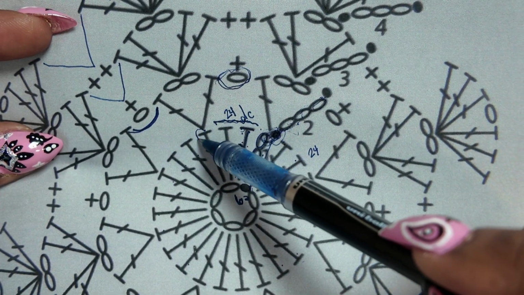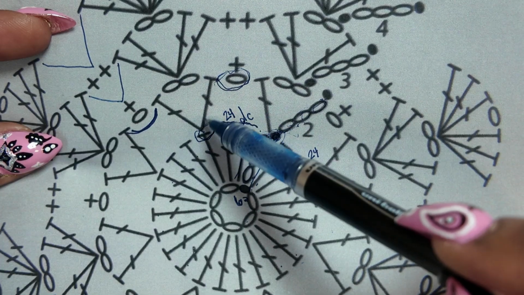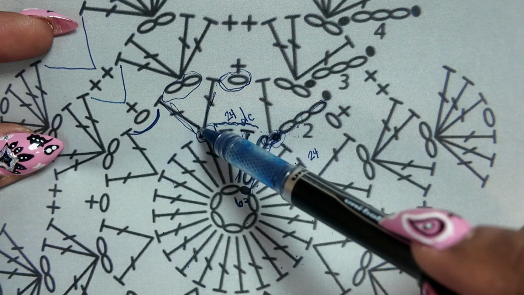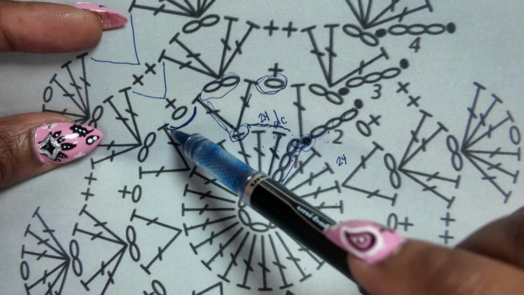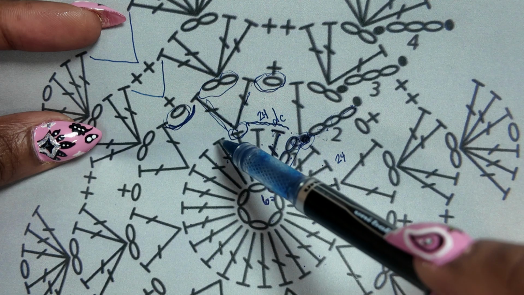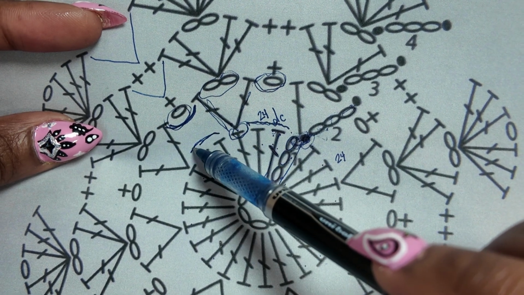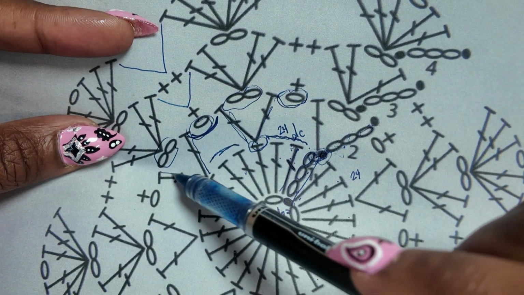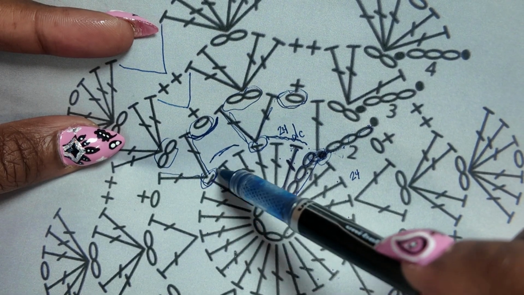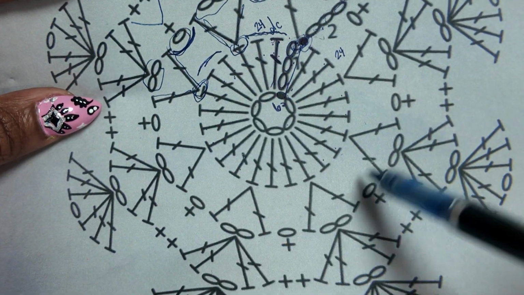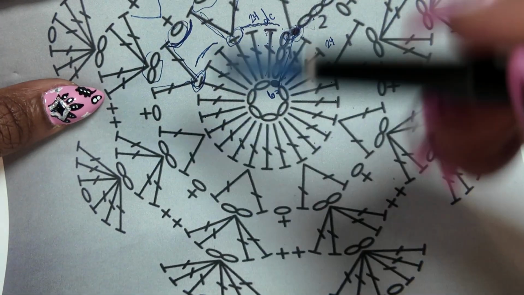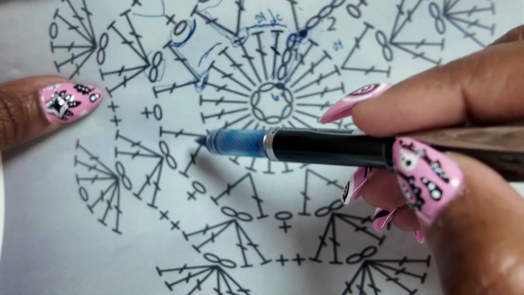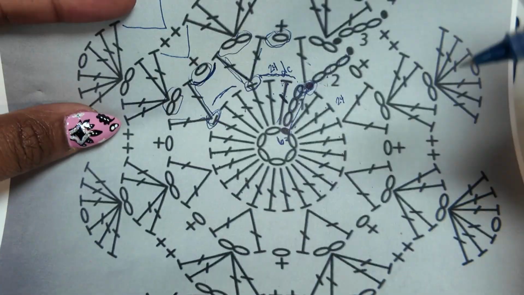And then into the next double crochet right next to that, we're going to do 1 double crochet, chain 2, 1 double crochet, chain 1, skipping 2 double crochets between here and doing another double crochet, chain 2, double crochet in that same space. And we're going to continue around to do that same exact pattern 1, 2, 3, 4, 5, 6, 7, 8 times around.